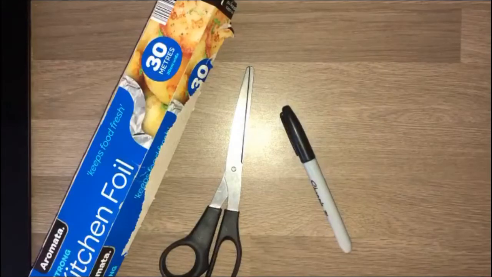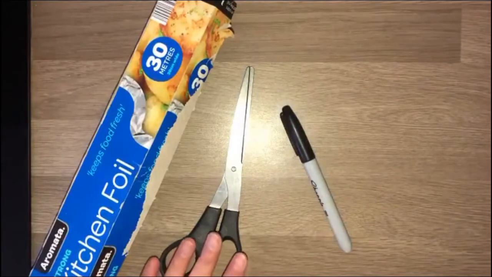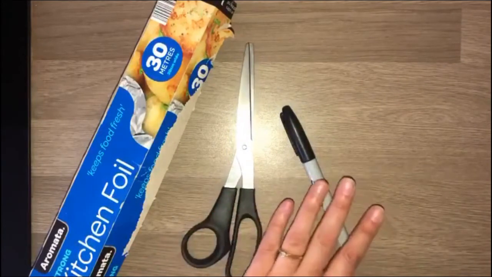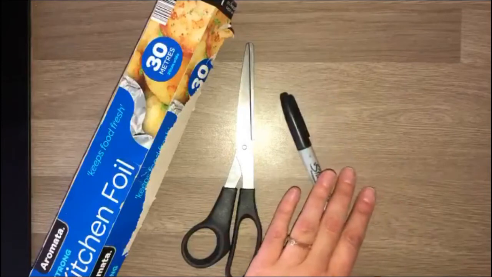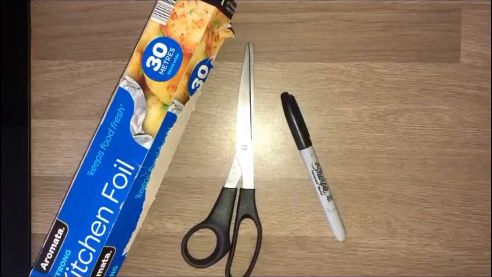Okay then, this is the equipment that we're going to need for this afternoon's art lesson. We need some kitchen foil, a pair of scissors, and possibly a Sharpie marker. If you haven't got a Sharpie marker at home, it really doesn't matter. You can do this without having a pen.